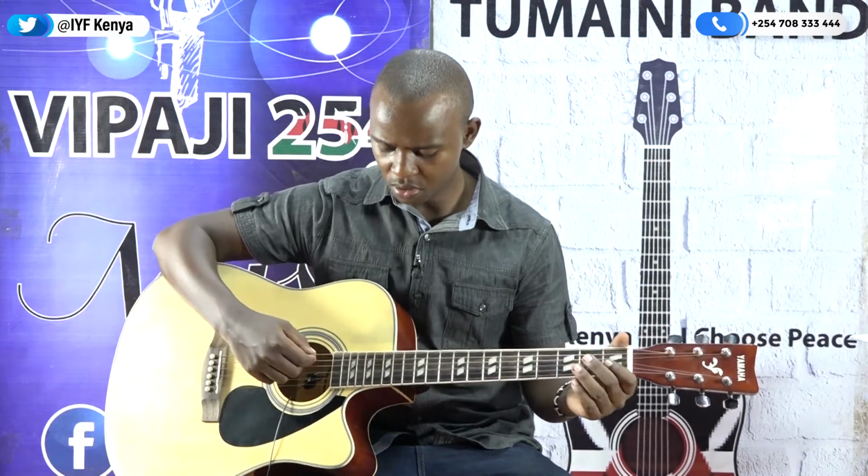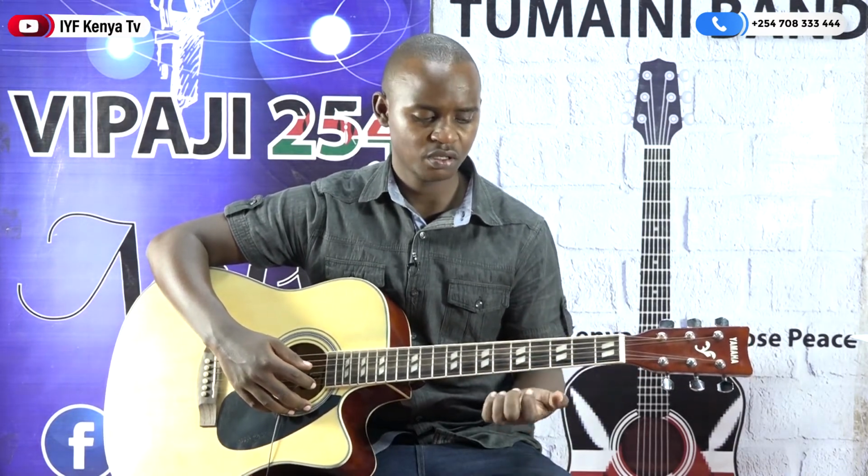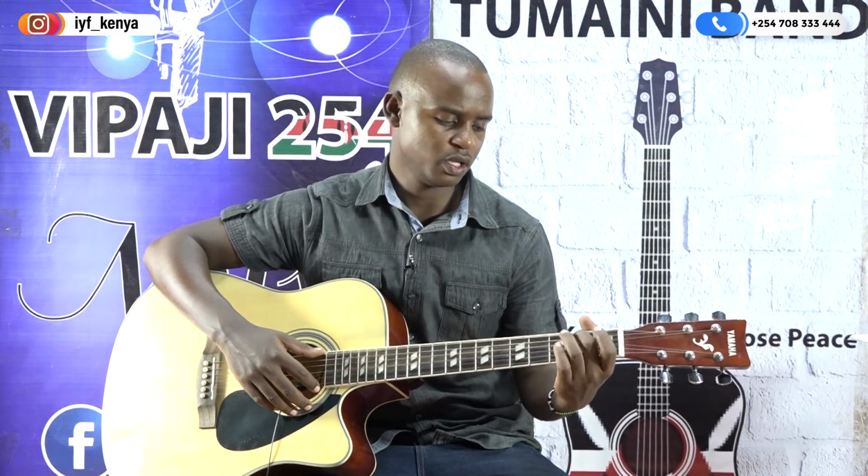So usually the roots are on either the 6th, the 5th or the 4th strings. So guided by those strings you can know the root of where you are, because you always start at the root using this system. So the next shape will be G shape. So you get our chord G.